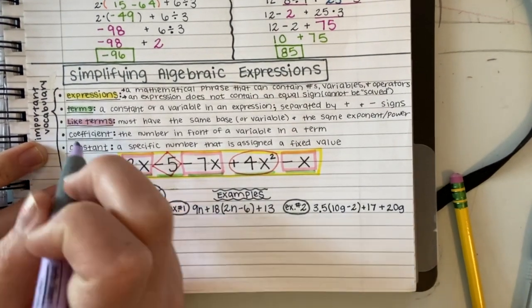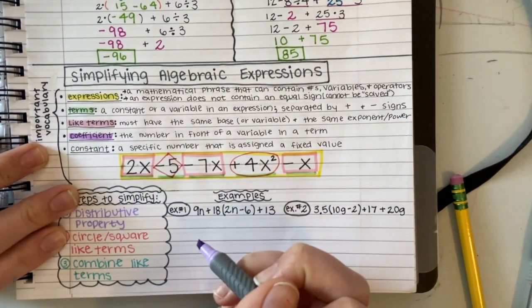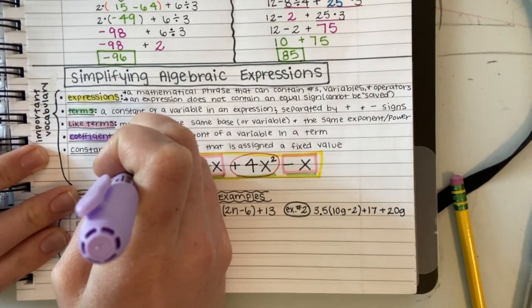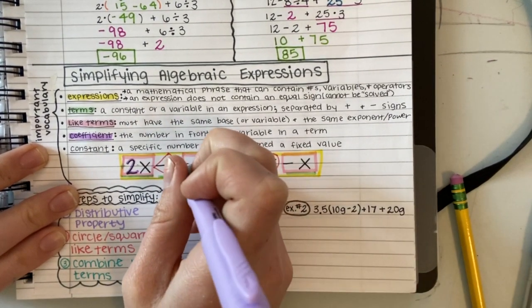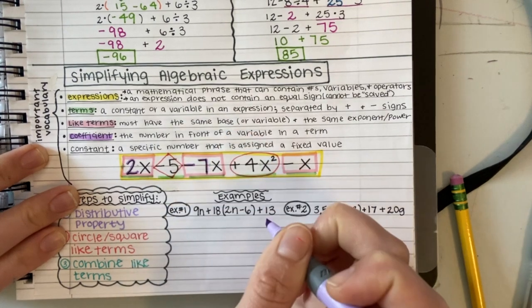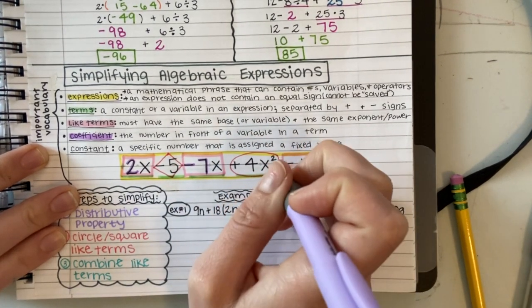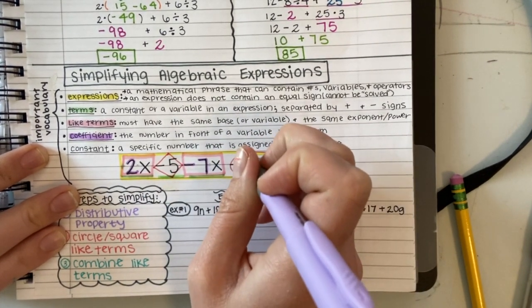A coefficient, like we said, is the number that's attached to the variable. So for 2x, it's the number 2. For negative 7x, it's negative 7. For 4x squared, it's the 4.